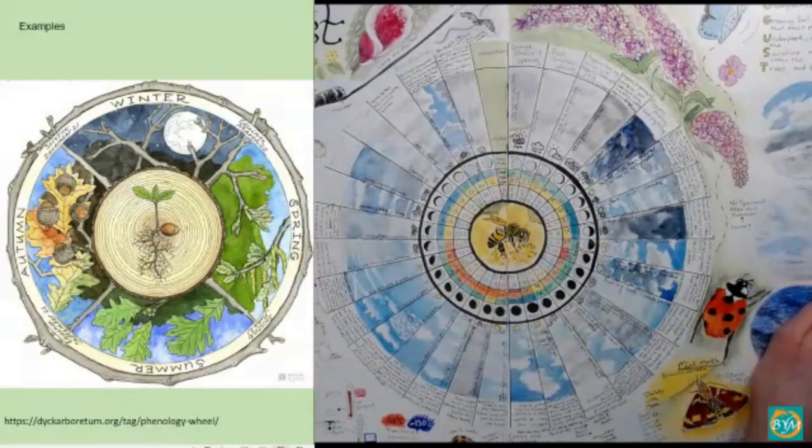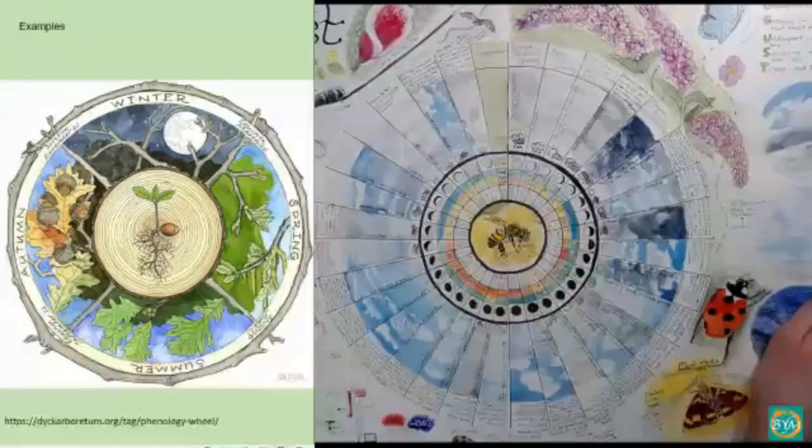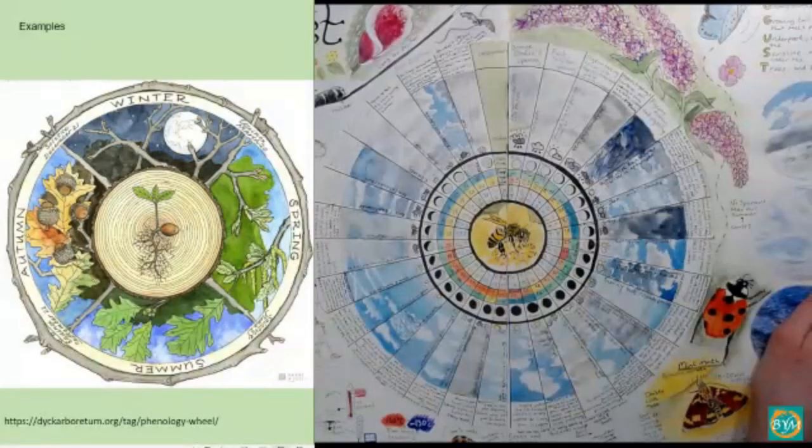So this one is a wheel showing you the whole year. It's basically looking at the seasons, and they're focusing on an oak tree. So we're seeing winter with the bare branches and little buds appearing there. We've got spring where the leaves start to grow and we're producing flowers.